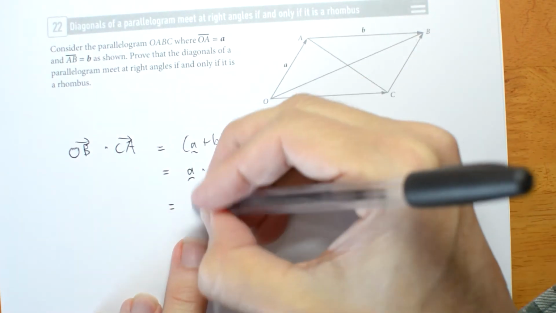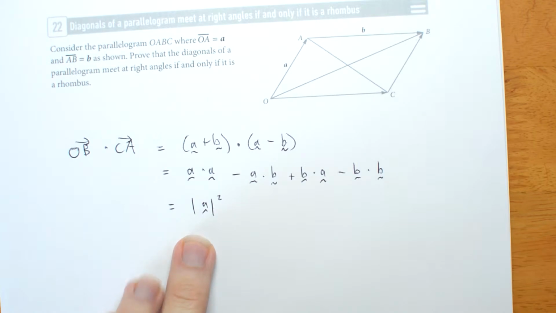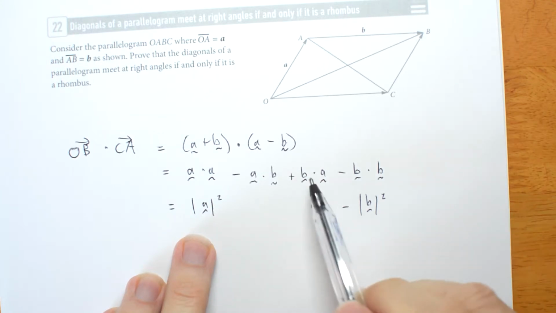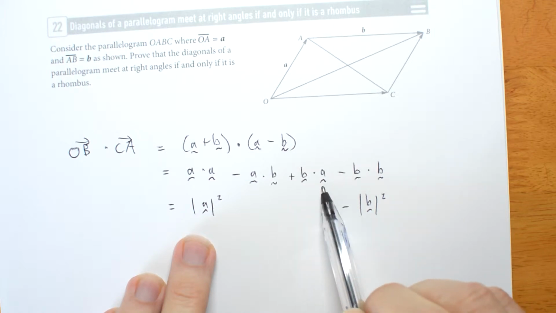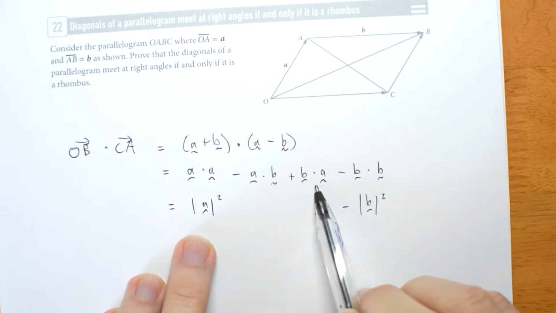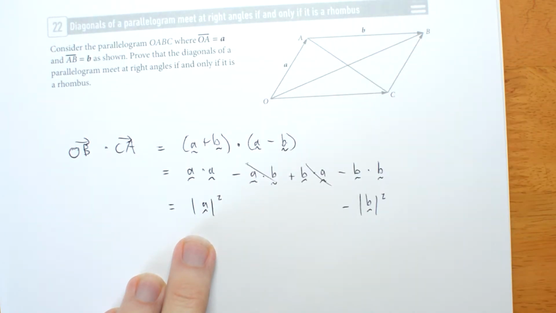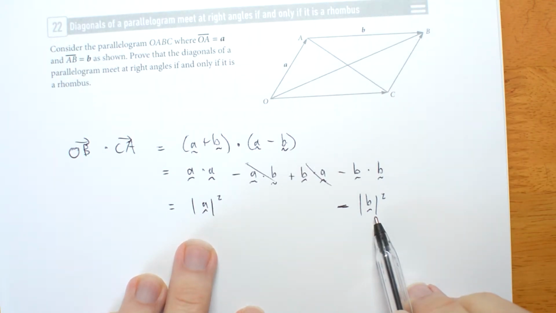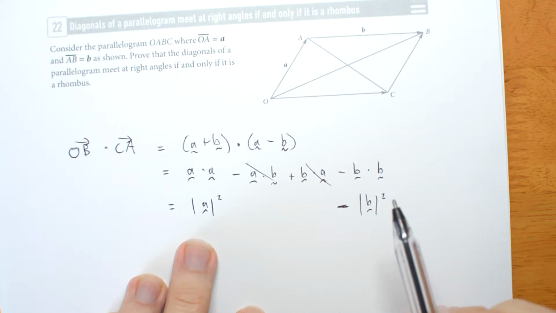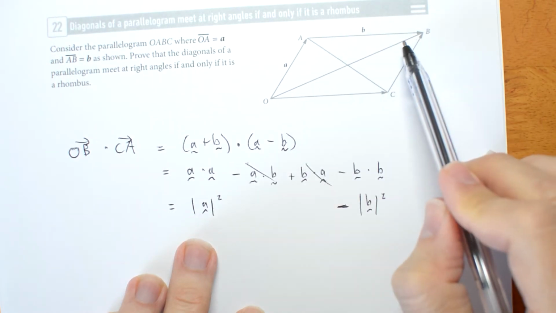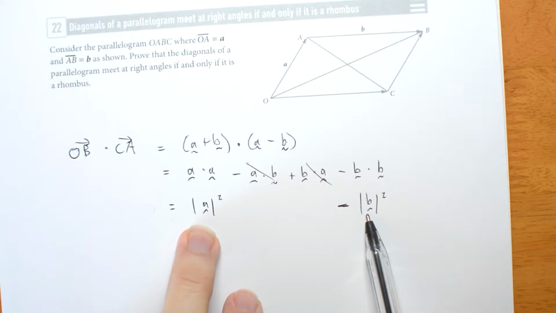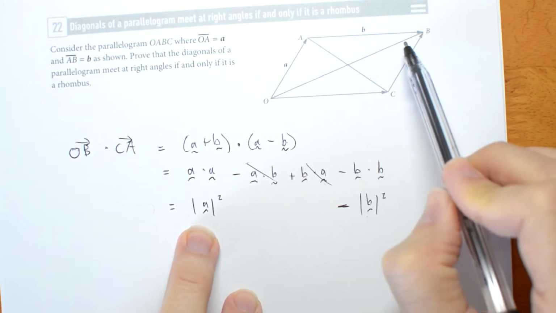Well, A dot A is just the length of A squared, and B dot B is just the length of B squared. B dot A, remember the dot product is commutative, so B dot A is the same as A dot B. So I've got minus A dot B plus A dot B, and they go away. So all I've got is mod A squared minus mod B squared. Now, if these are at right angles, then that's 0. In which case, the length of A must equal the length of B, and I have a rhombus.